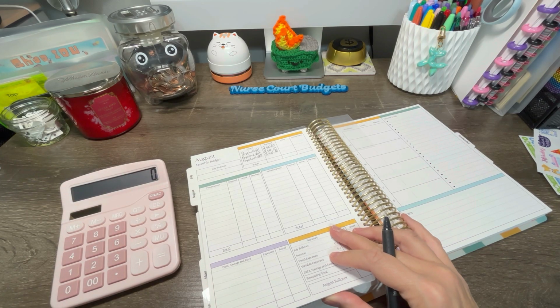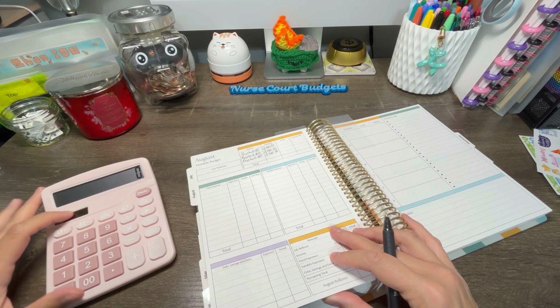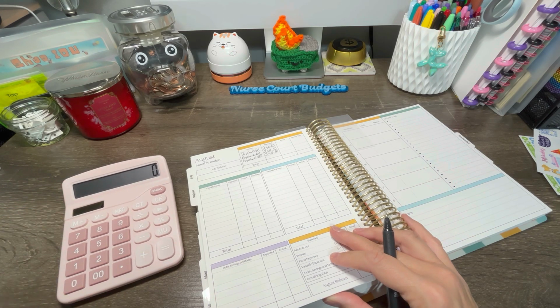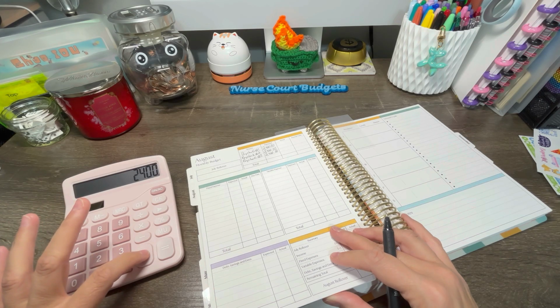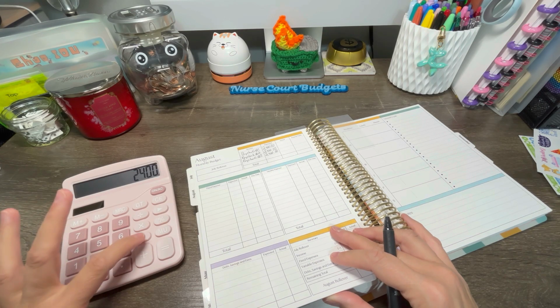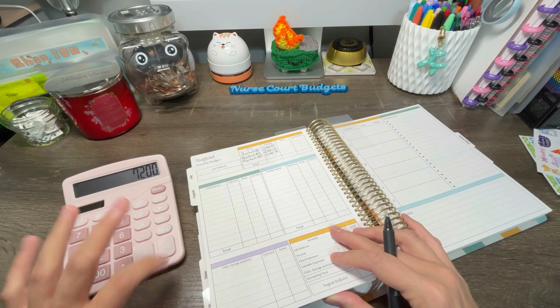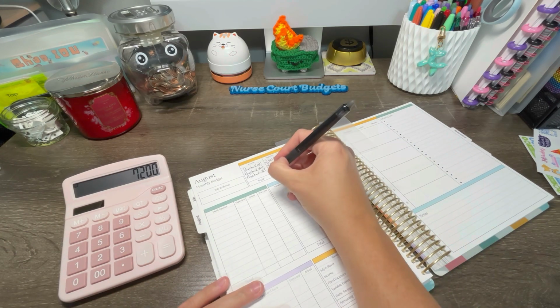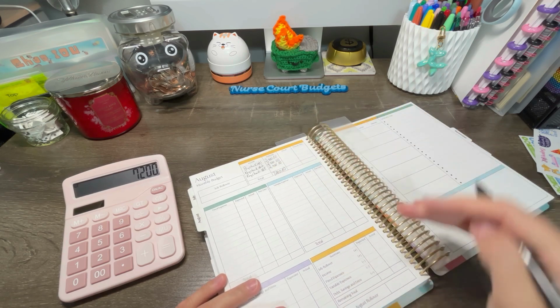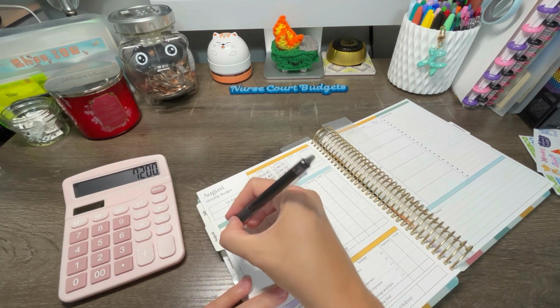So for August and September, I want to take that extra money that I'm going to get and apply it towards the cost of my freezer that I purchased, so that basically I'm paying myself back for that. Because I will take it out of savings to do that, but I also want to pay myself back. So 7,200, because I'm getting that third paycheck.